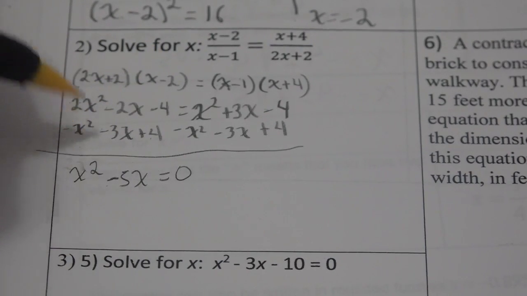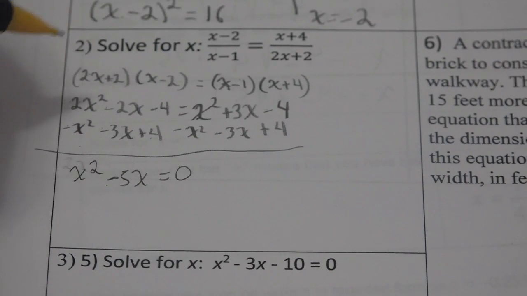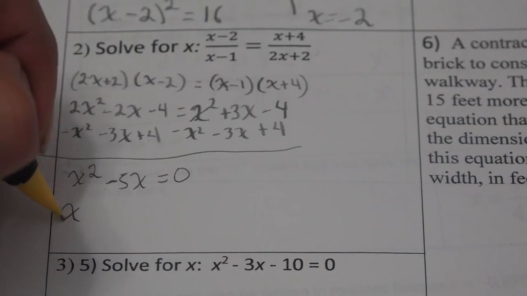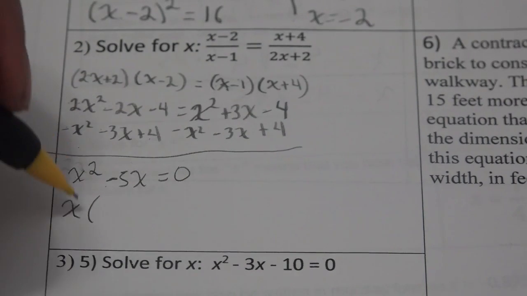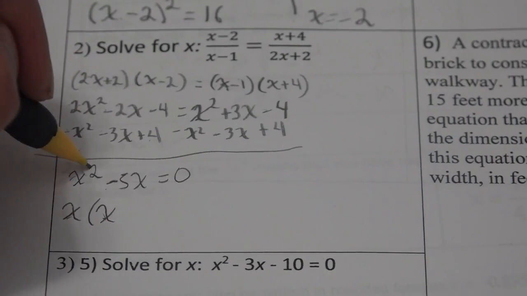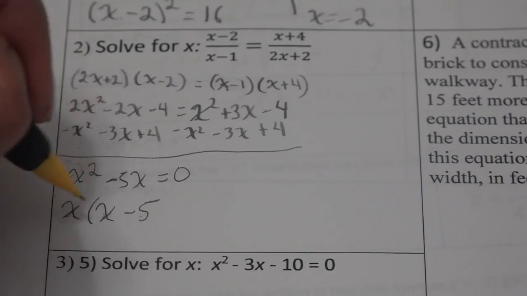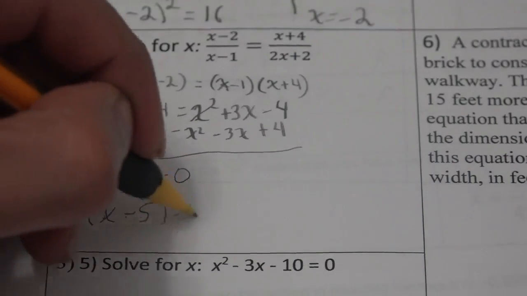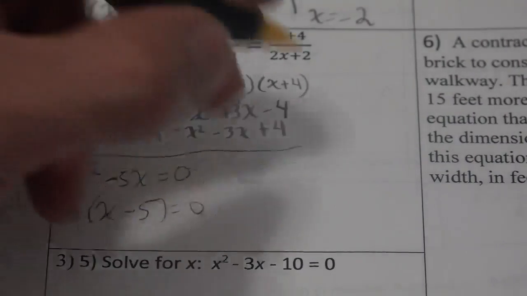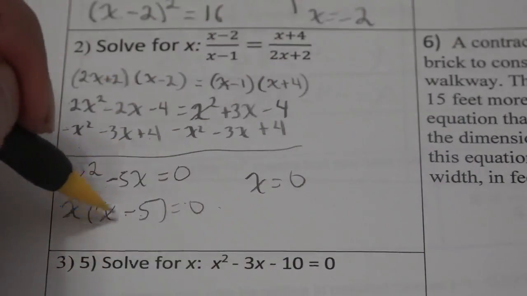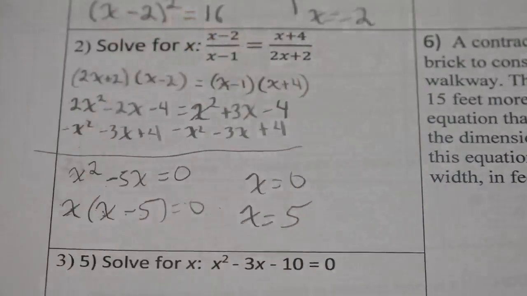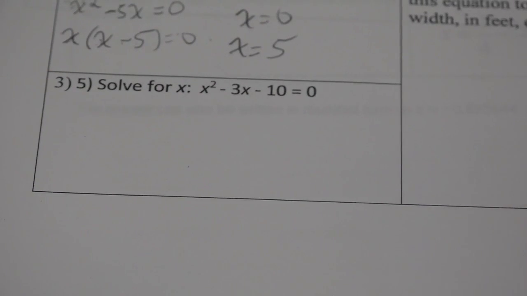The first thing is I try to see if there is a GCF. Oh yeah, they all can be divided by x. So take out the x. What happens when I divide by x? Well, I end up with x, because x times x is x squared, minus 5, because x times negative 5 is negative 5x. Now I set each of the factors equal to 0. Can x be 0? Yes, so x is 0. And what else? X can be positive 5 because 5 minus 5 is 0. So x can also be positive 5. Boom. Okay then.